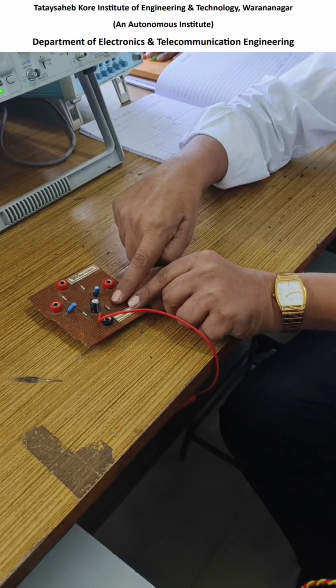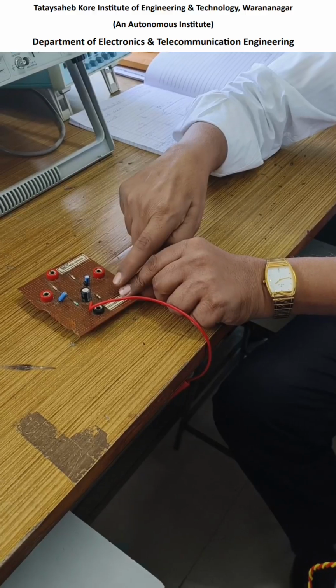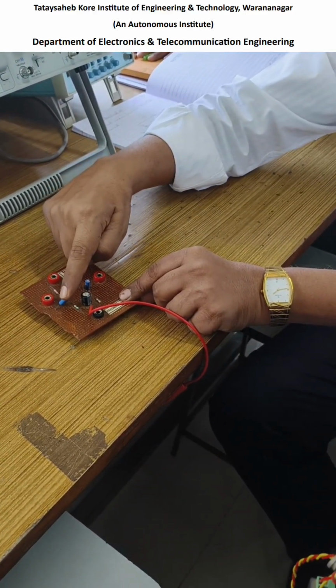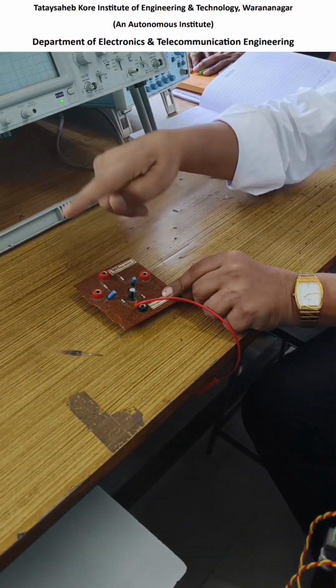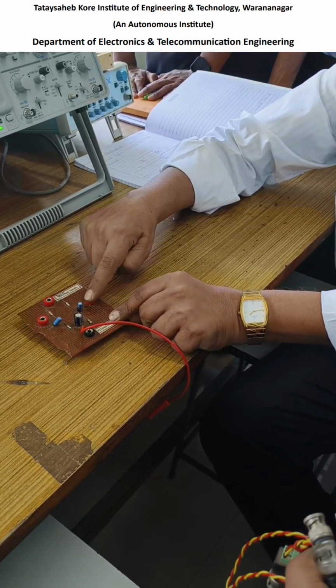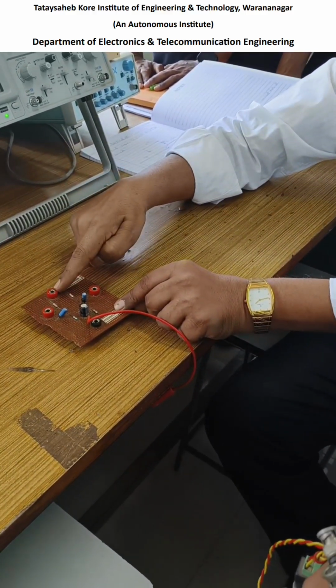This is acting as the emitter resistor, which connects the feedback signal to the amplifier. This is the input coupling capacitor, which blocks the DC if it is present in the input signal. This capacitor is called the coupling capacitor. This blocks the DC which is coming from the power supply.